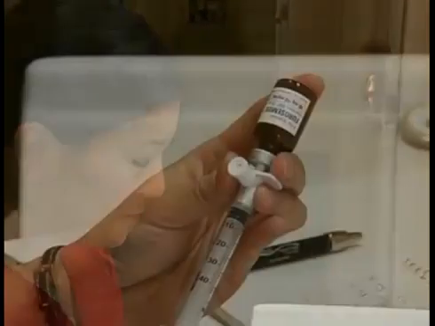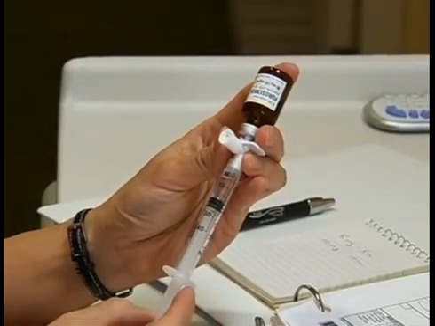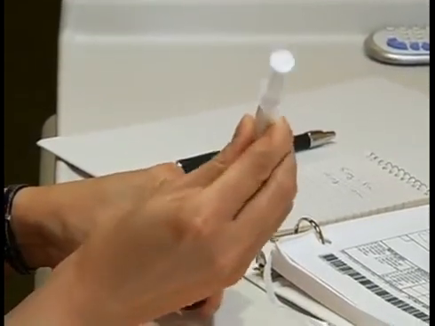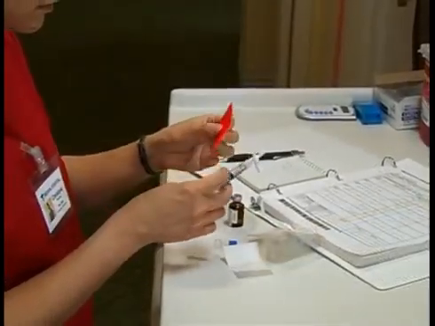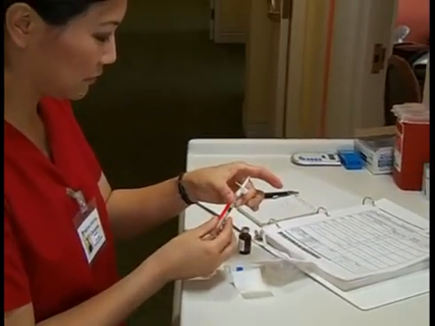For a medication drawn into a needleless syringe, draw it in slowly to prevent air bubbles from entering the syringe. Air can displace the medication, producing an inaccurate dose. Then place a completed medication label on the syringe.